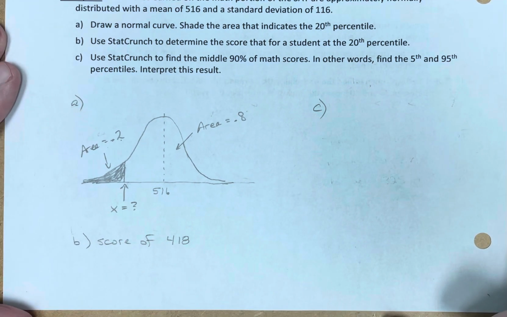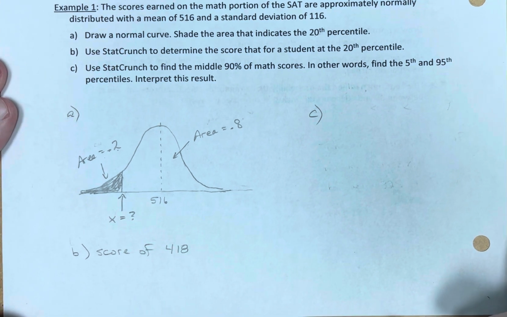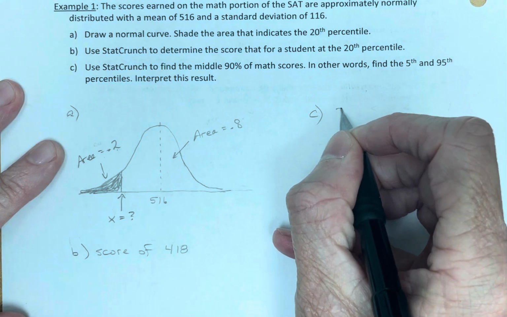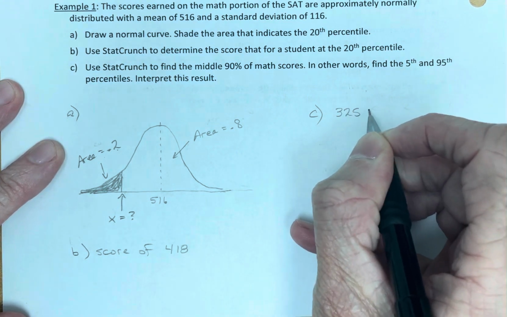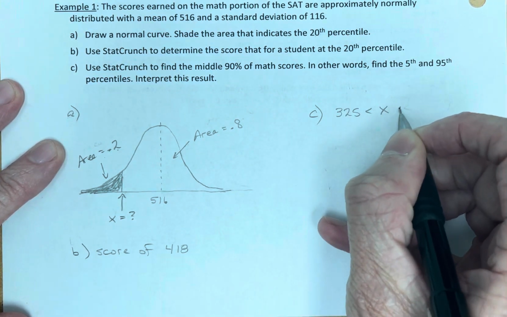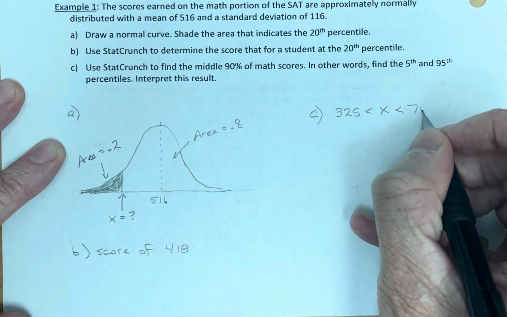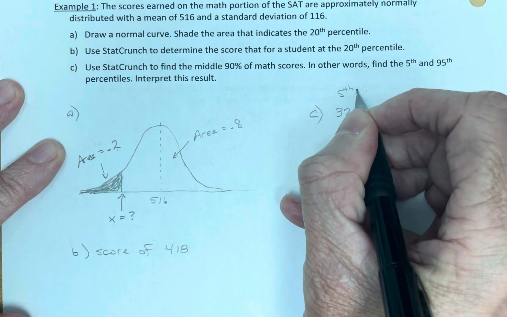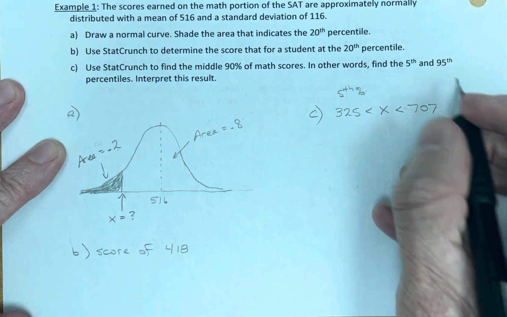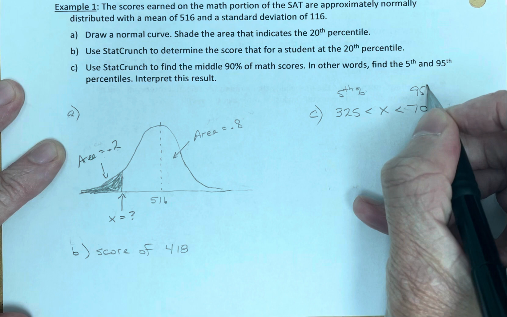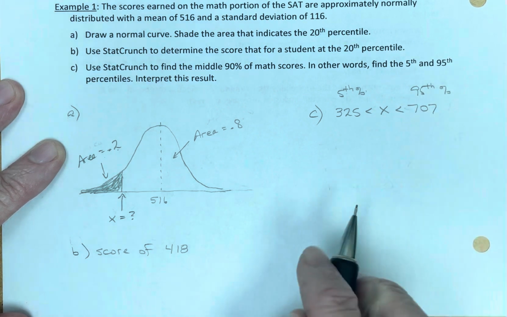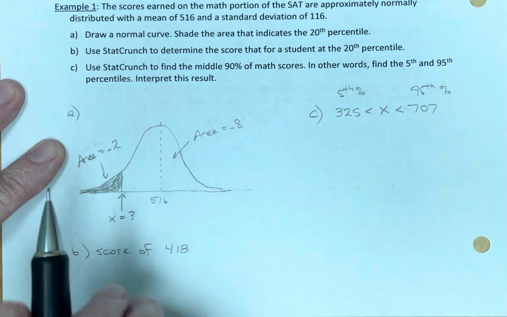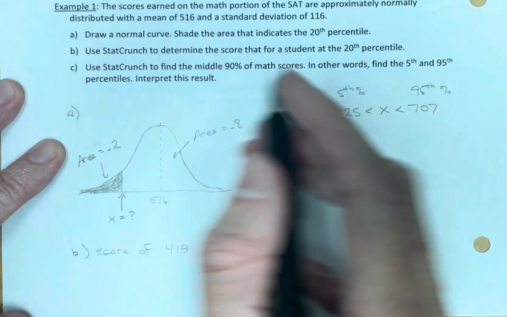Okay, so we can write that down and then do a brief sentence to interpret that. We knew it was 325 less than X less than 707. 325 is the 5th percentile. 707 is the 95th percentile. So this is the middle 90%, 95 minus 5. And we're going to interpret this result.